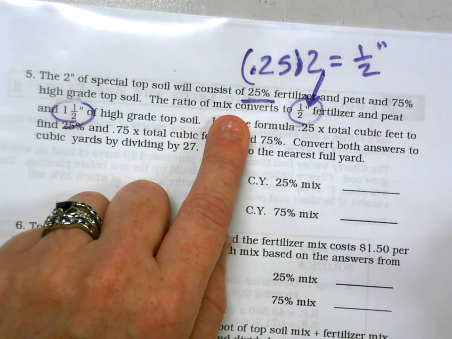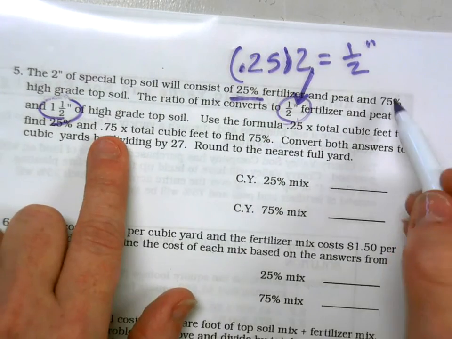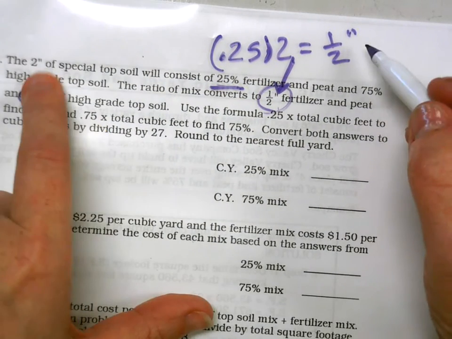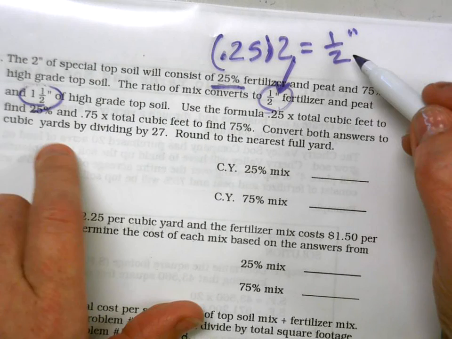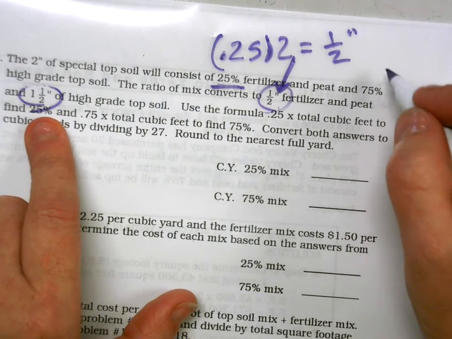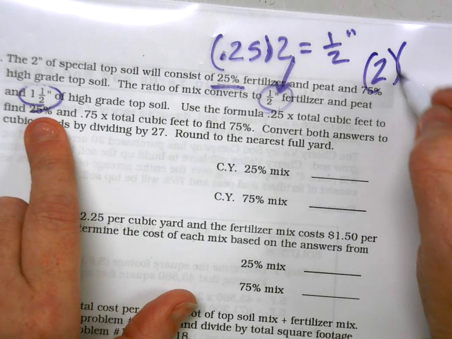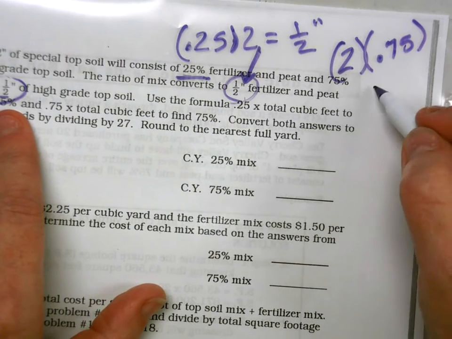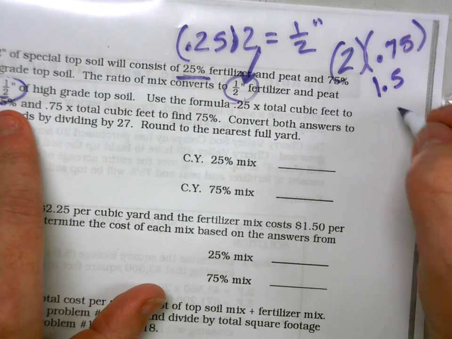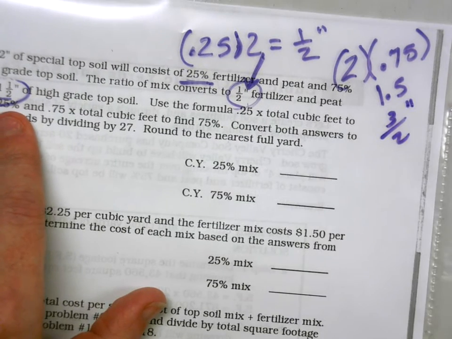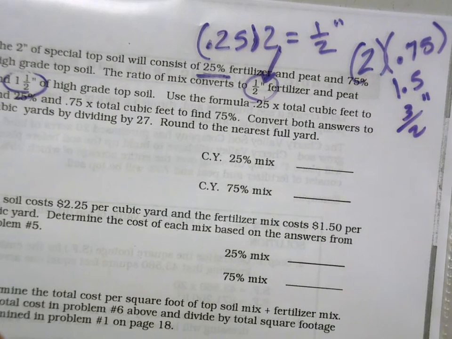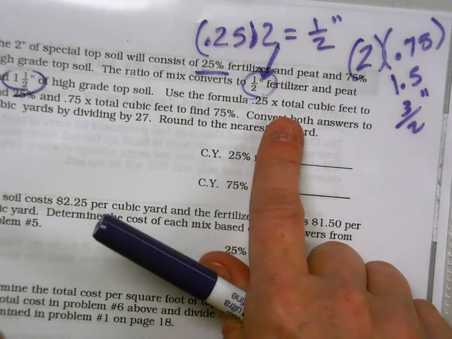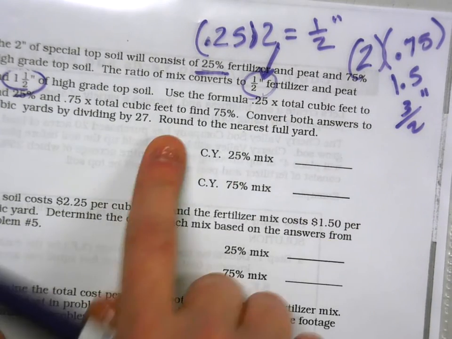They gave it to you so you wouldn't have to know how to do that. And the 75%, well, you know those equal 100%, so you could take the 2 inches minus 1/2 and get what remains. Or you can take 2 inches times 0.75, and that's where you get the 1.5 from, or the 3/2 if you're going to keep it in fractions, either way. So then it tells you to use that formula for the cubic feet.